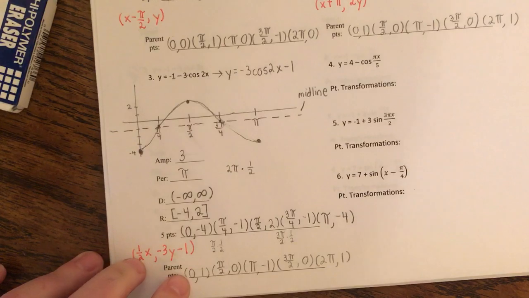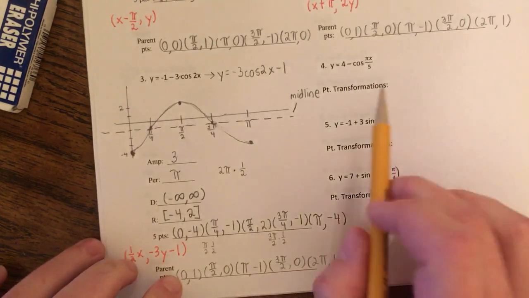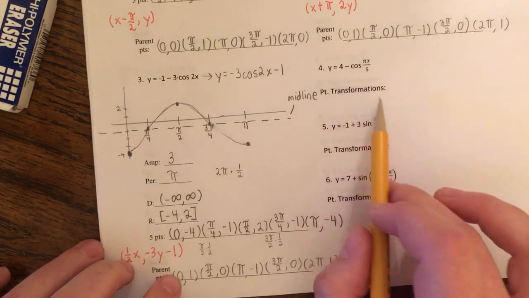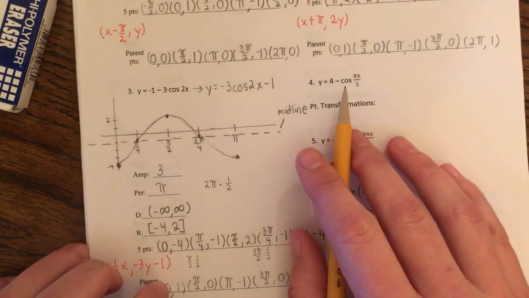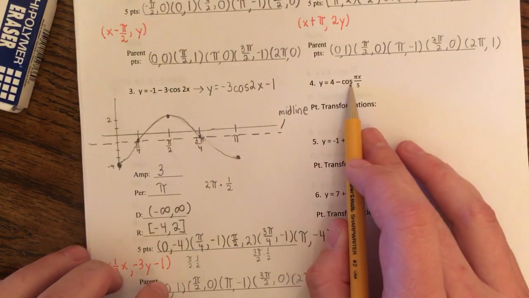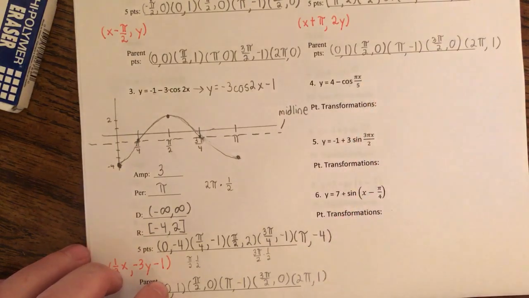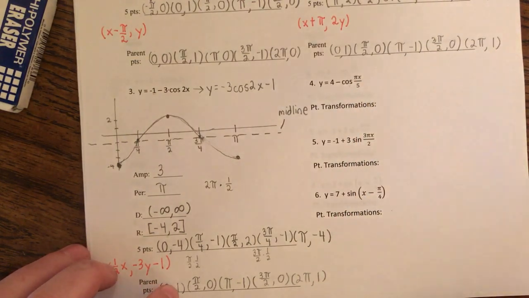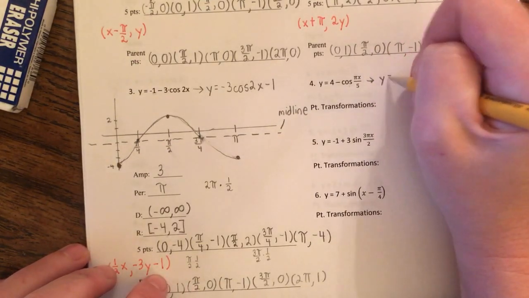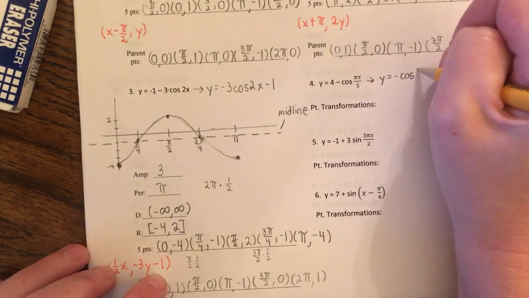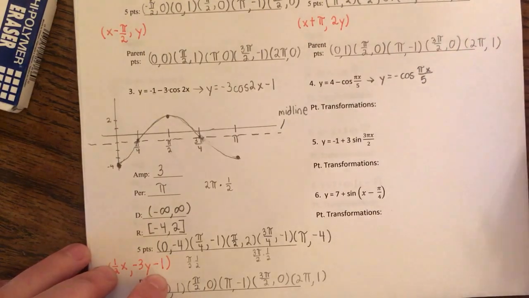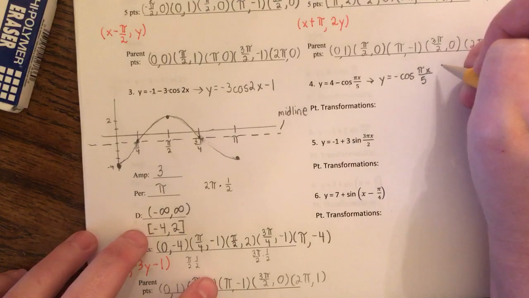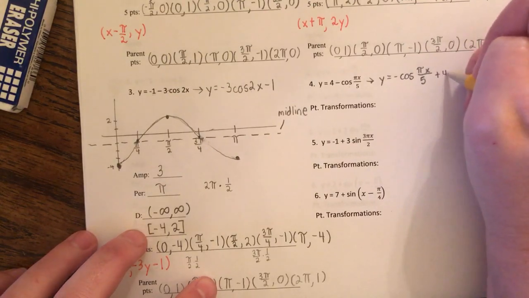We're good to go. So now let's just look at some equations and think about what the point transformations would be. So on number 4, 4 minus cosine of pi x over 5. So again, on this one, you would want to change it to y equals negative cosine of pi x over 5, or you can even say pi over 5 times x, and then plus 4.